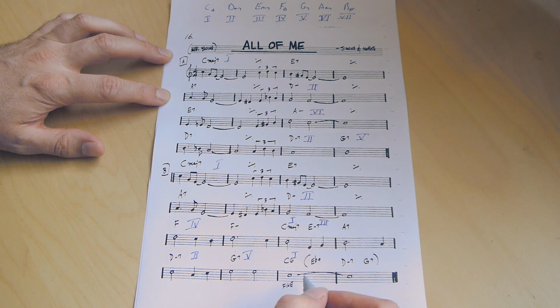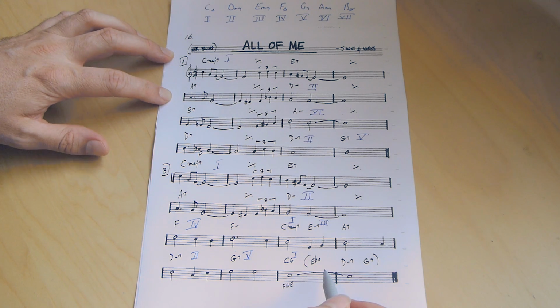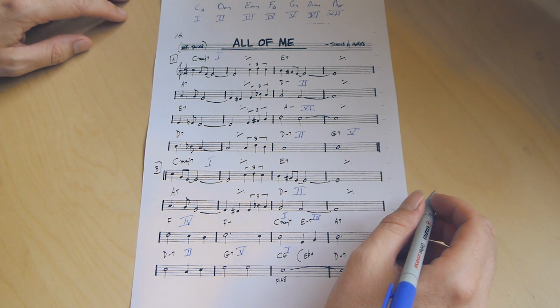I'm not really gonna go over the turnaround. I actually have a lesson on turnarounds that covers exactly this progression, but I think in the key of B flat, I'm not sure. So these are the basic functions.